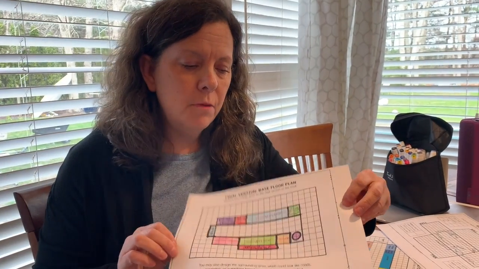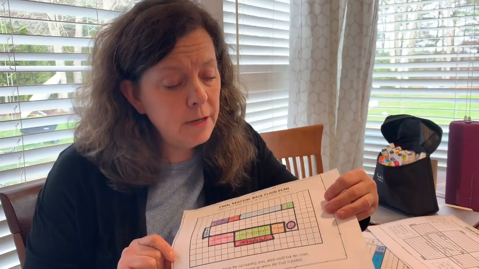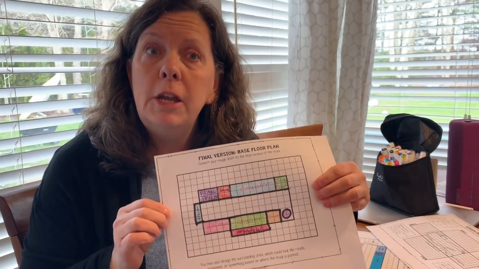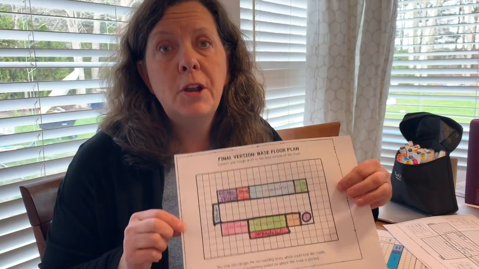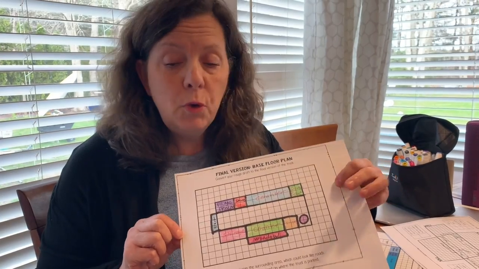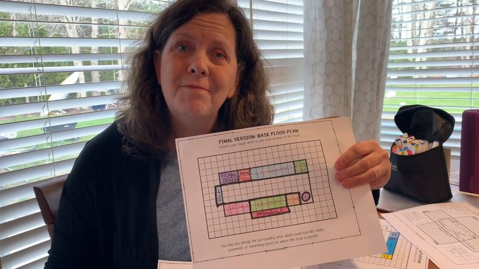Okay, so I took my time and I colored this in. I know you can do a lot better than I can, but I did use my rough draft and created my floor plan and I have my labels, and I've really made sure that I used my checklist to make sure all of my required elements were in. Now what I'm going to do is stop and we're going to cut these walls out, and I'm going to show you how you can use these walls to show how this becomes a 3-dimensional truck.